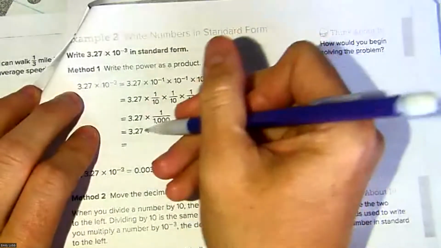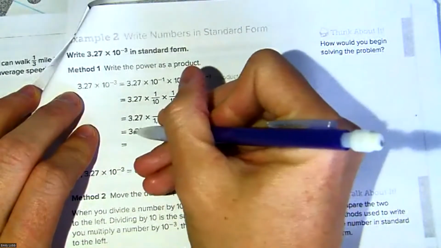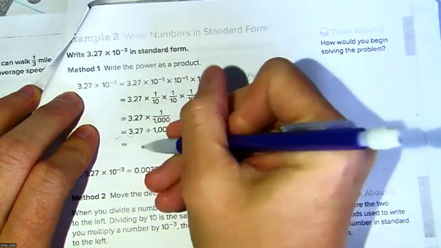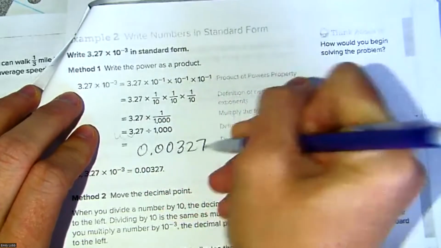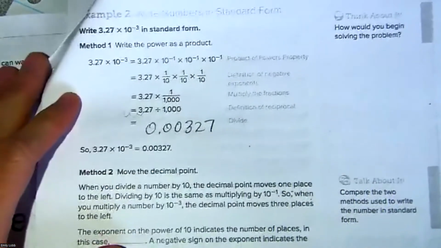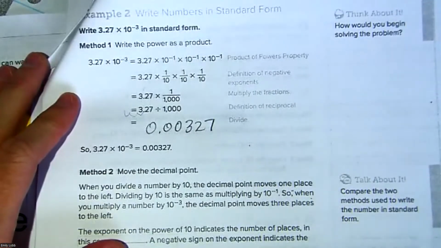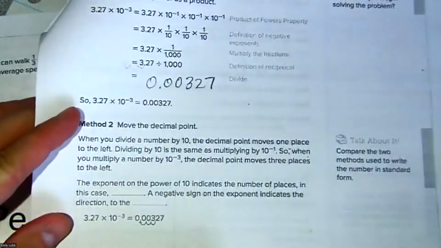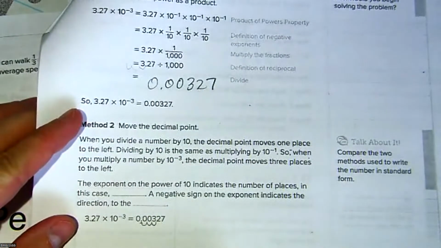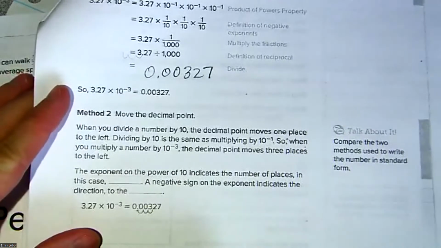So you've got to know how to do it. So this is going to move over 1, 2, 3. So it's 0.00327. All right, same thing here. We can move the decimal point. That's what I did to find it because our calculators don't show it.